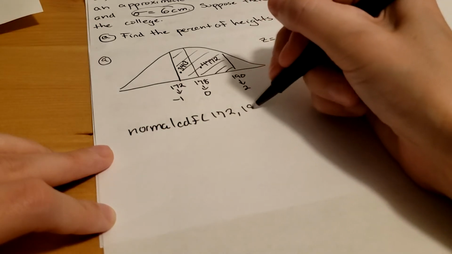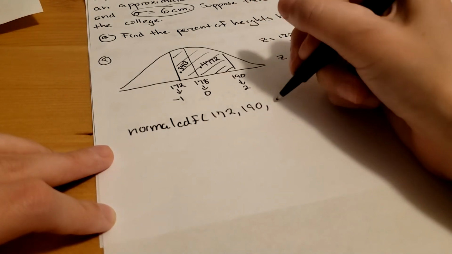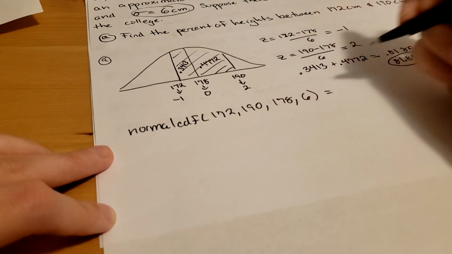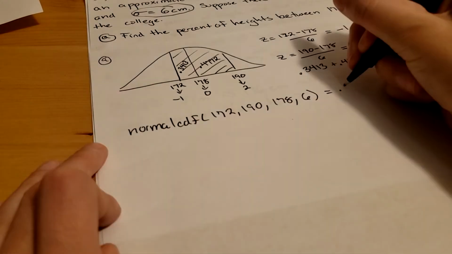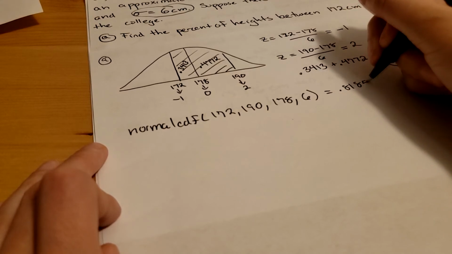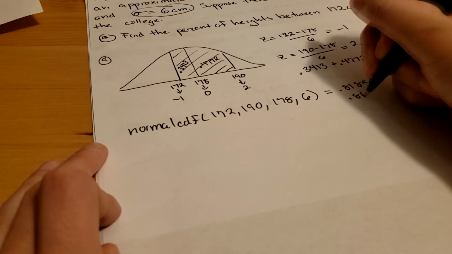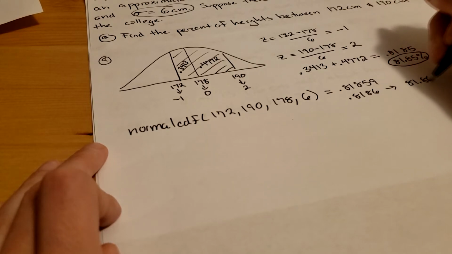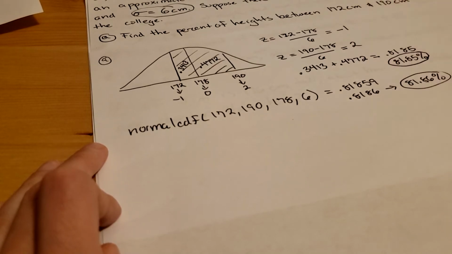If we were to do this on the calculator, what we would put in, normal CDF, our lower is 172, our upper is 190, our mean is 178, and our standard deviation is 6. That gives us 0.81859, which rounds to 0.8186, or 81.86%, which is close enough.